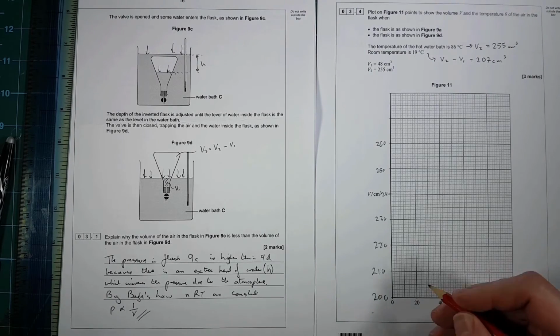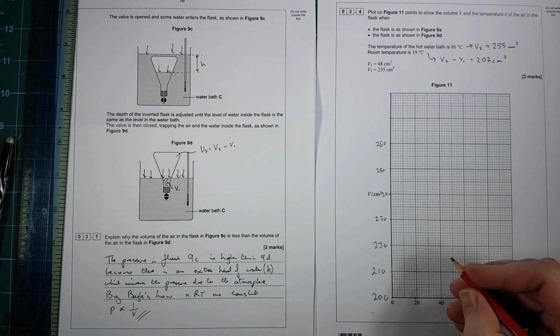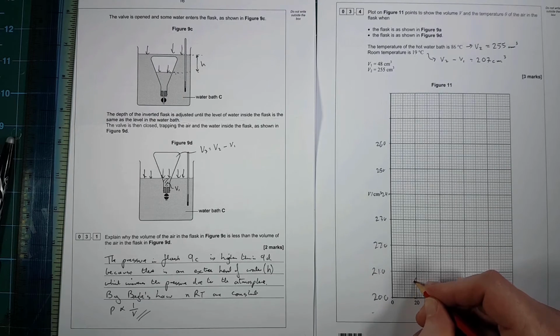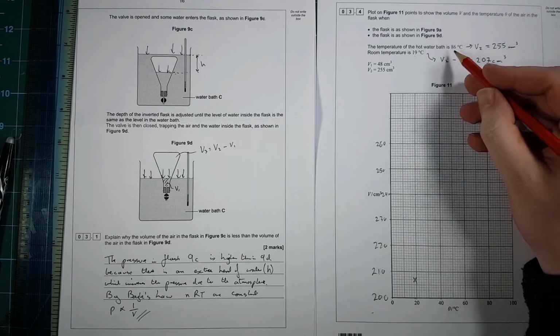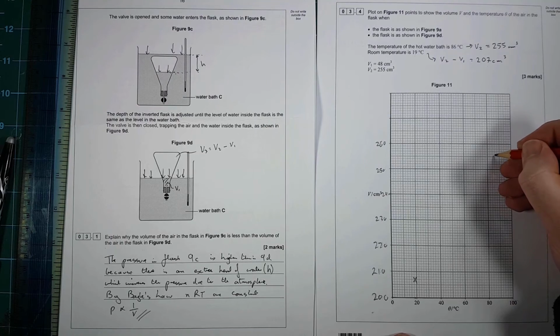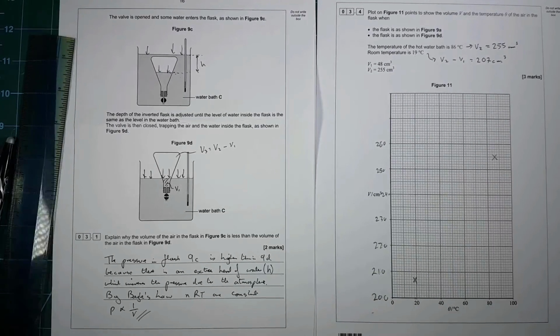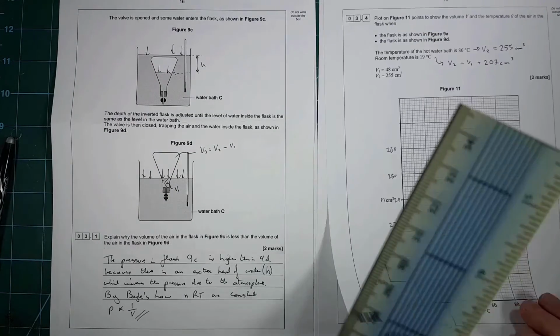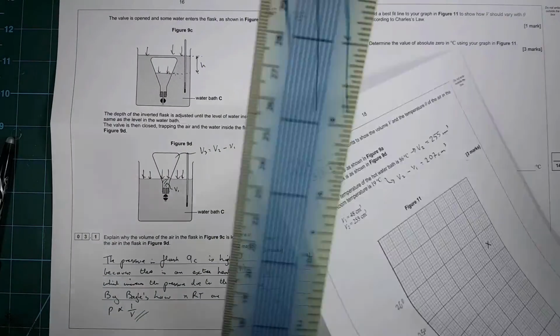So we need this point here, which is at 19. So 19 is halfway between that box and that box. And we need 207, which is there. So we're going to have that point there. And then we need at 86, well that's 90, 86 is there. And we need 255, which is nice and easy. 255 there. And then we will add a best fit line to figure 11.